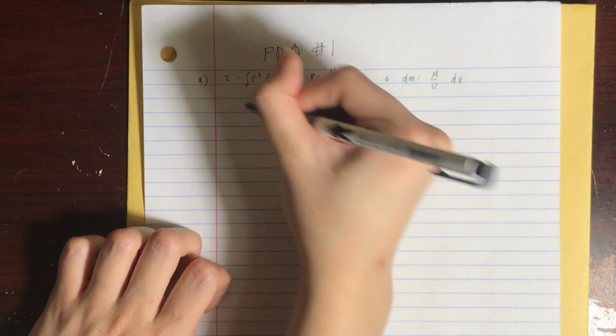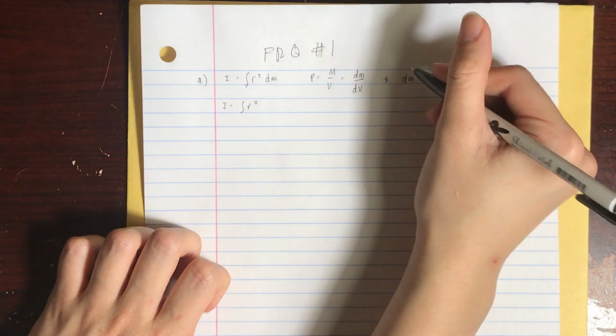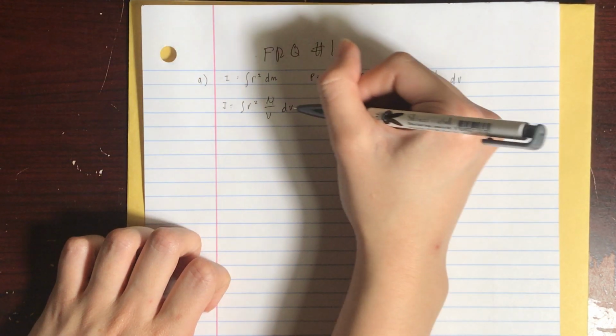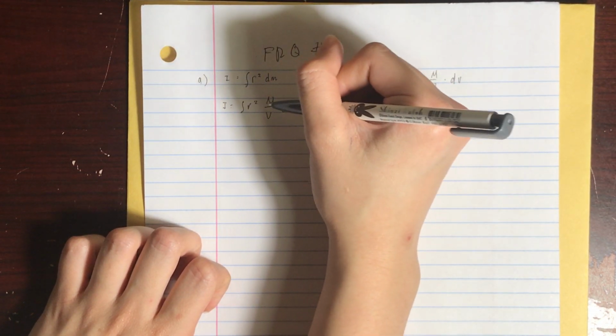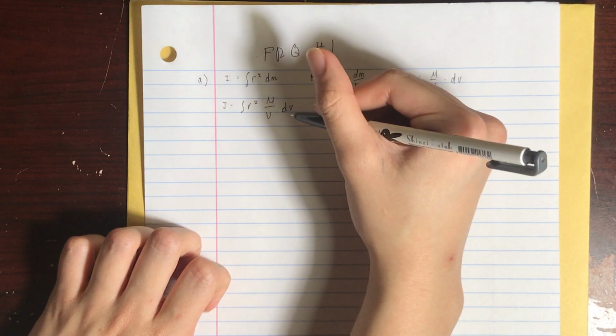We can go ahead and plug that in. Inertia equals the integral of r squared dm, which is going to be m over v dv. And now we still can't integrate yet because the variables have to be the same. So we're going to have to find a different relationship for dv.